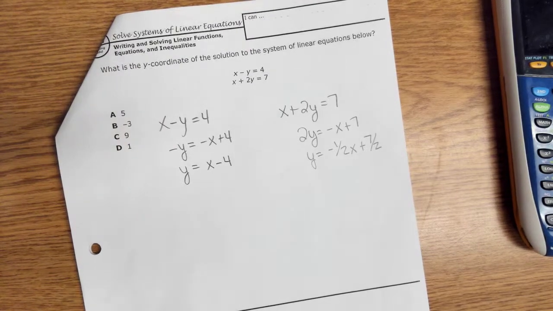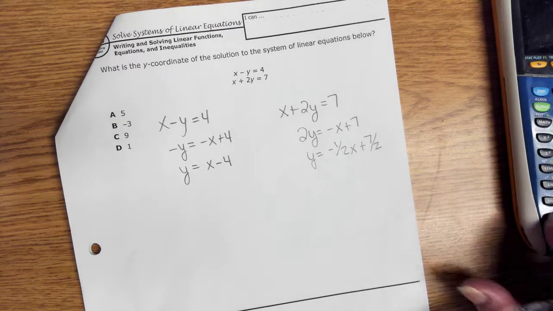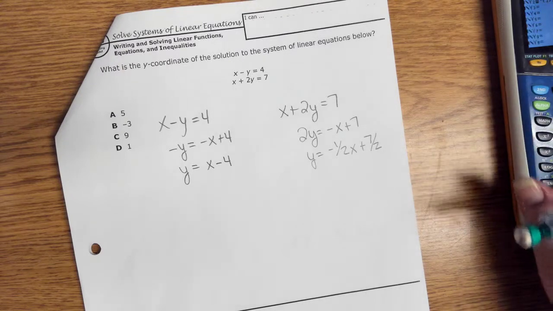Now, calculator way, and then we're going to do one out of your homework together that is the long way, okay? Calculator way is to go to y equals.